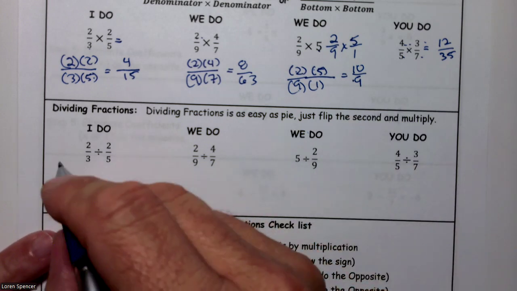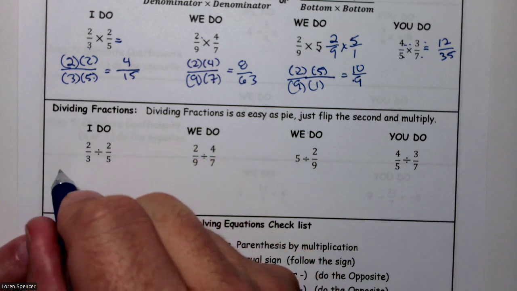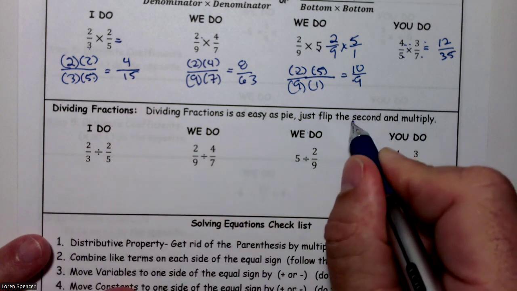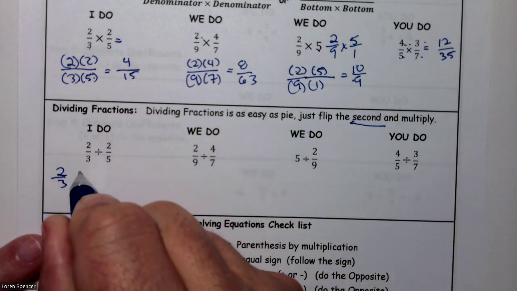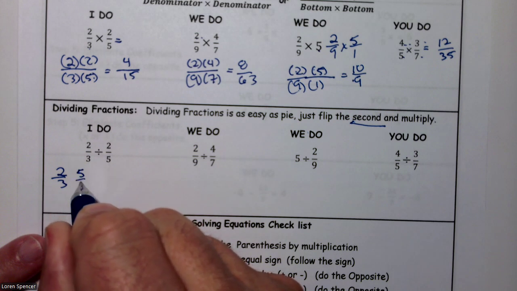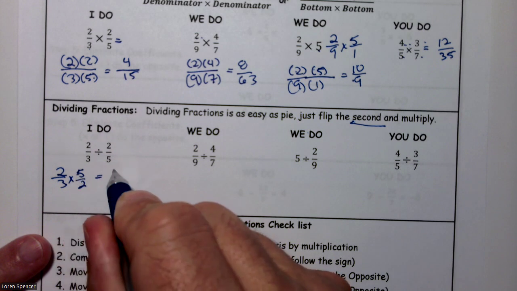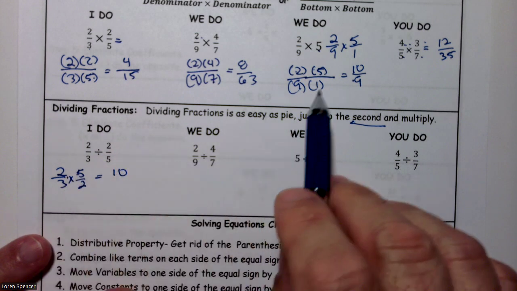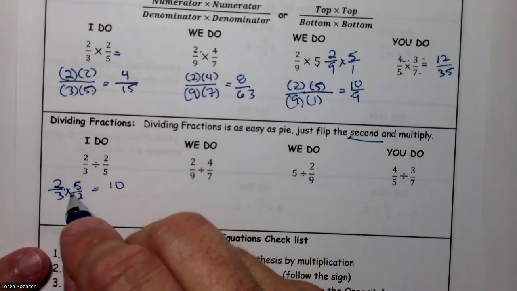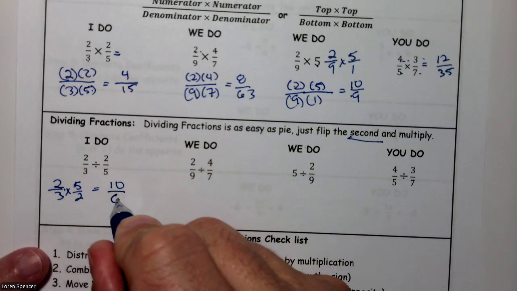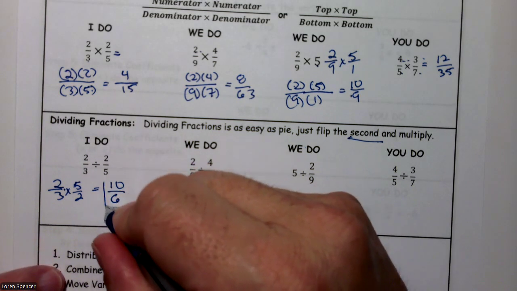All right, so let's see what that means. Dividing fractions easy as pie, flip the second and multiply. Okay, so 2/3, flip the second and multiply. Well, that means 2 times 5 is 10, because remember, up above, top times top, bottom times bottom. 2 times 5 is 10. 3 times 2 is 6. Yes, that can be reduced, and yes, it's improper, but we're not going to worry about it. We're going to call that good.